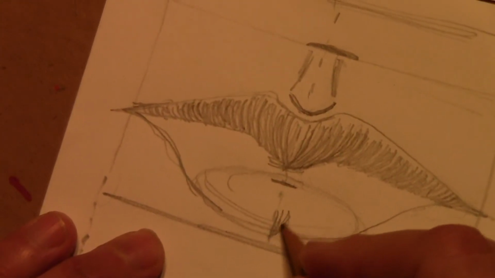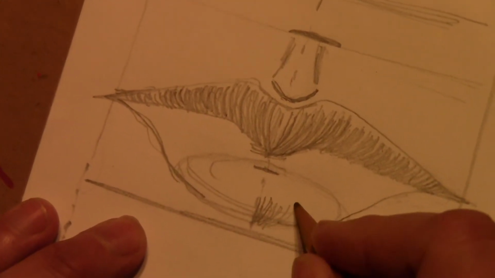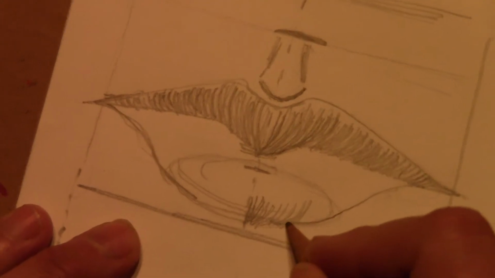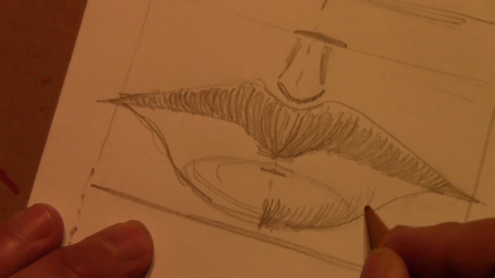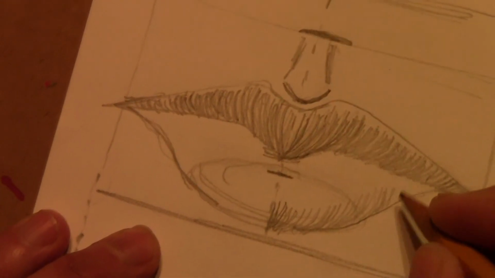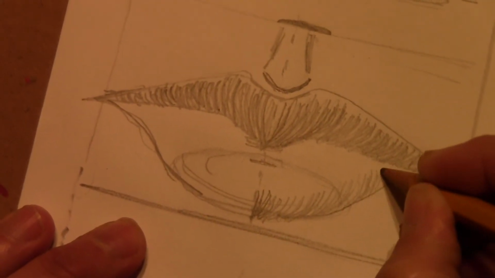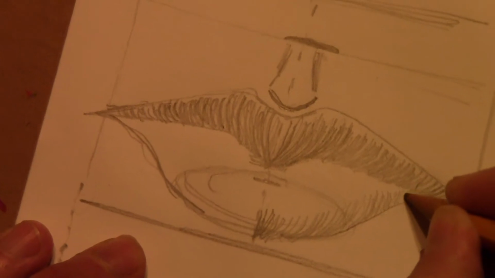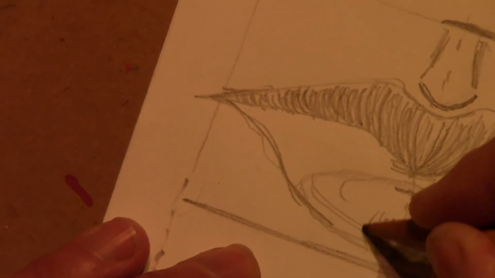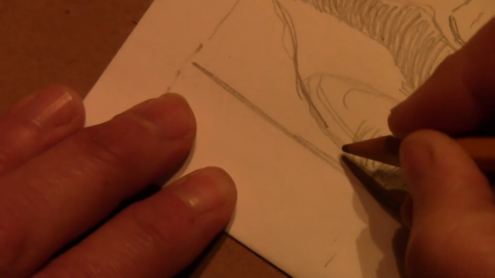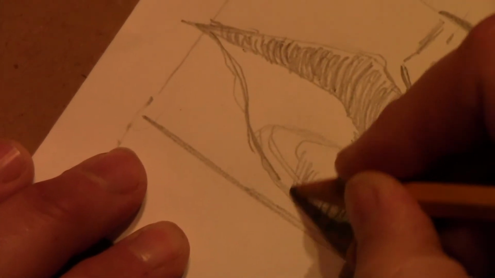So I'm going to start shading the bottom lip at the bottom edge, again curving my lines. And then coming back the other way on the other side.